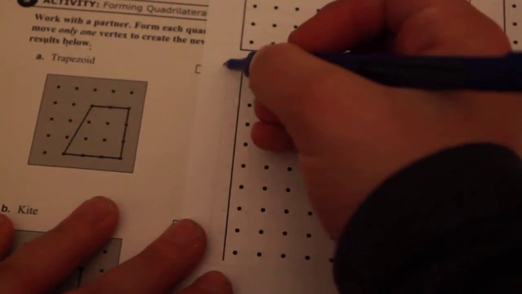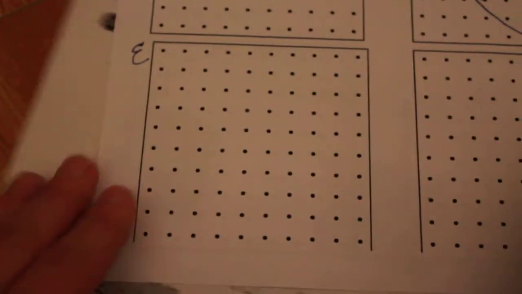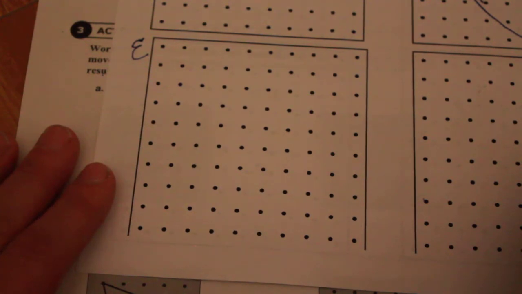E. We're going to form a quadrilateral with 2 pairs of congruent adjacent sides and whose opposite sides are not congruent. So they are congruent adjacent sides. We went over what this means. Congruent, same length.